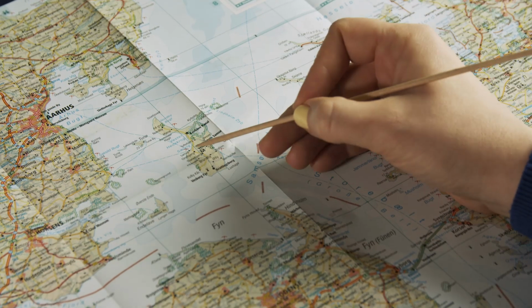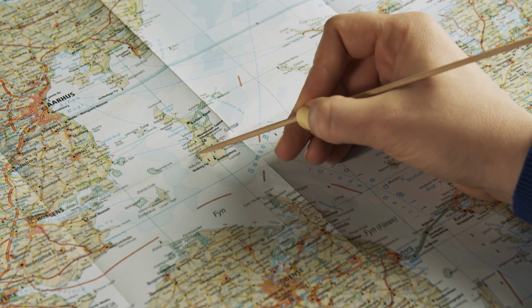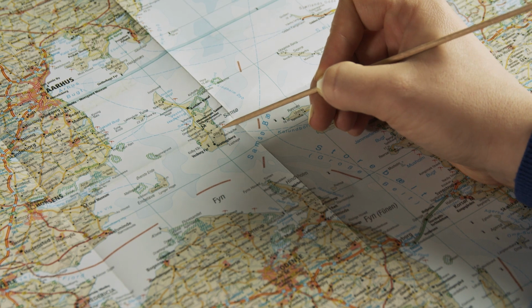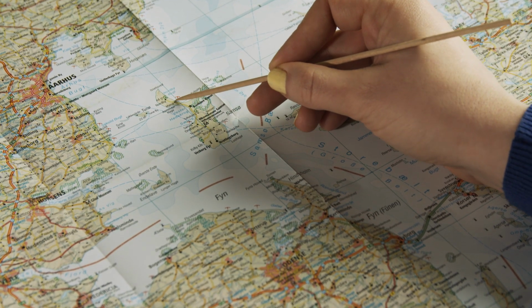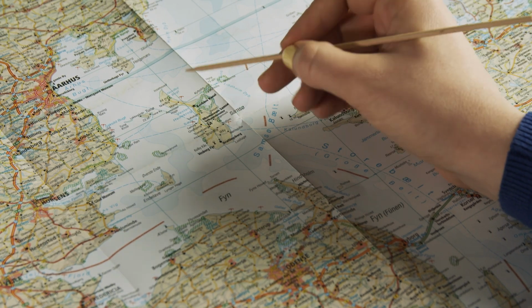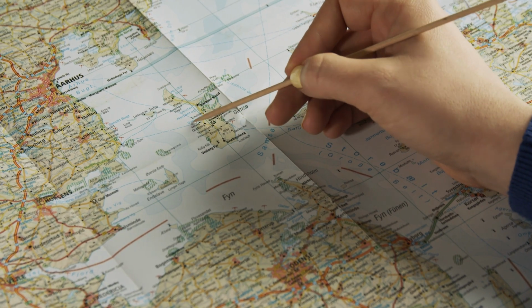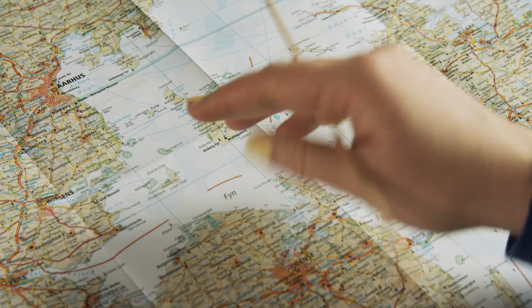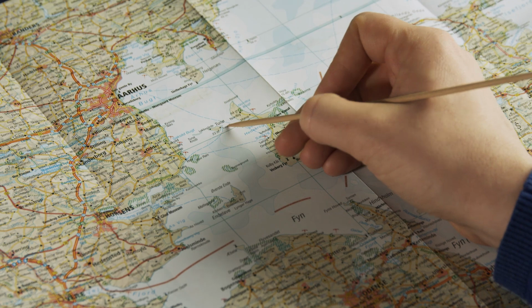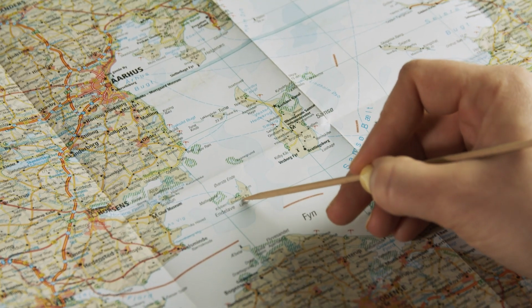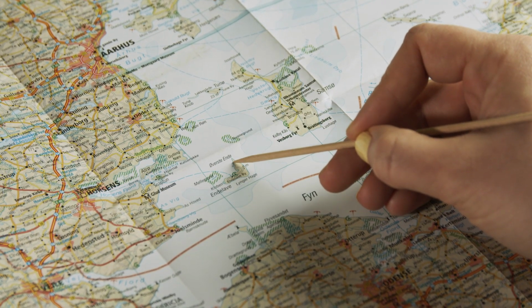Here we have a smaller island. Again with some camping options. 1, 2, 3 beaches. And some more smaller islands in between.